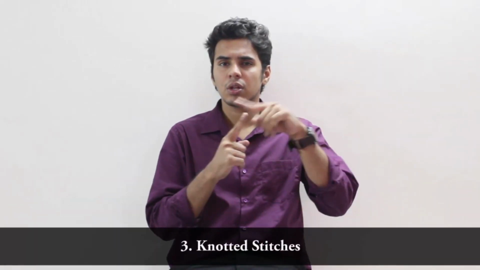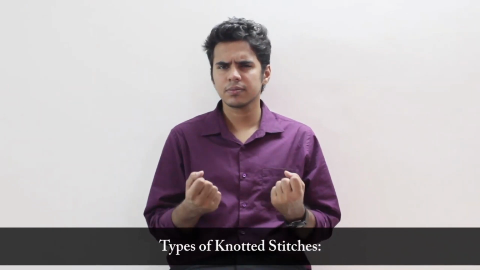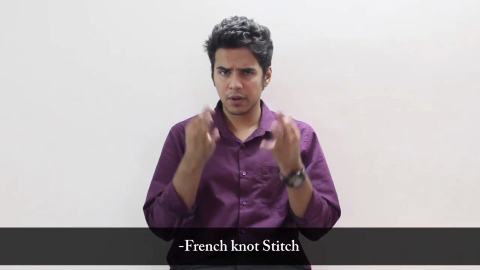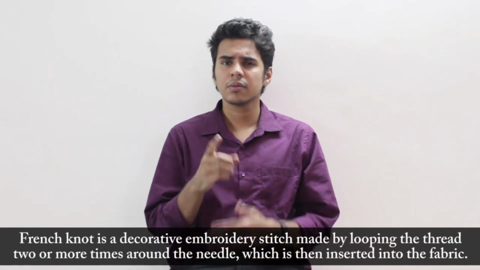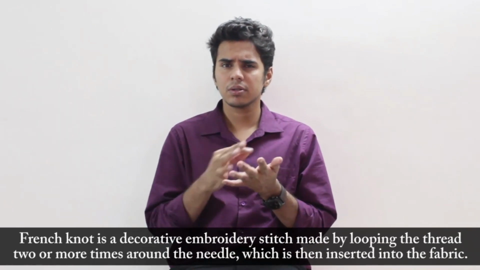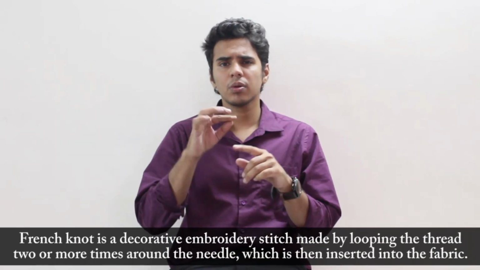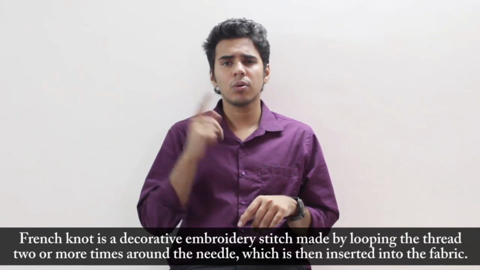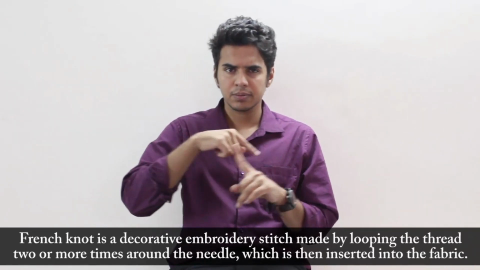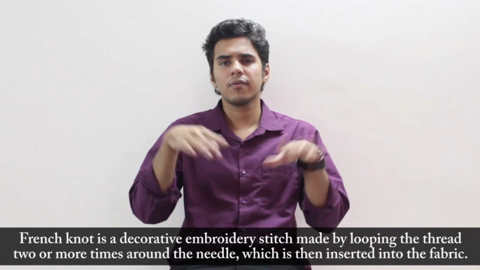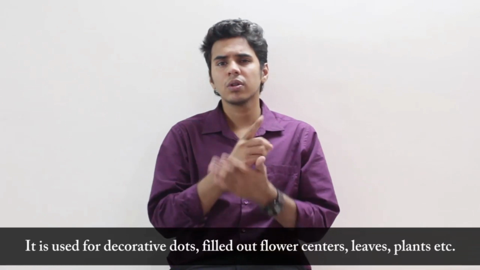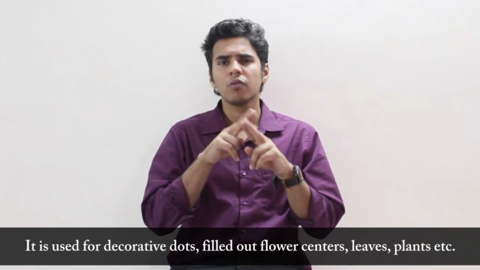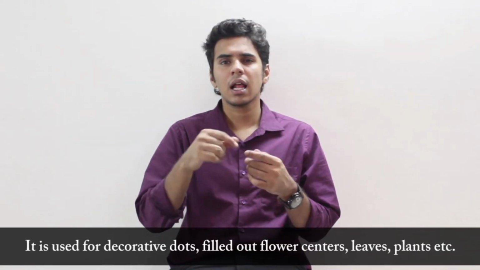Number 3. Knotted stitches. Types of knotted stitches. French knot stitch. French knot is a decorative embroidery stitch made by looping the thread 2 or more times around the needle, which is then inserted into the fabric. It is used for decorative dots, filled out flower centers, leaves, plants, etc.